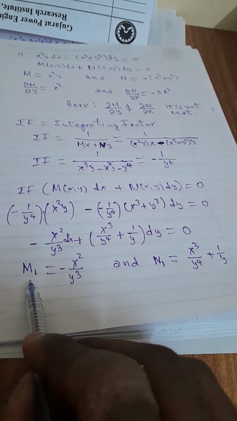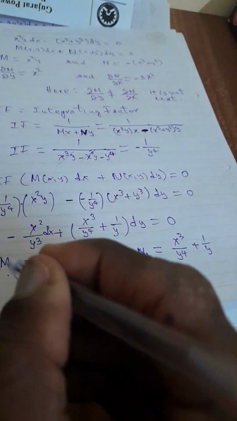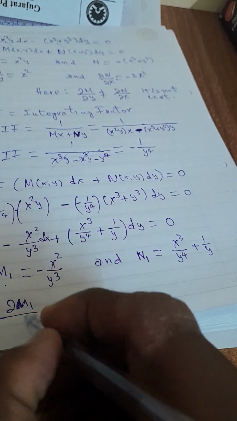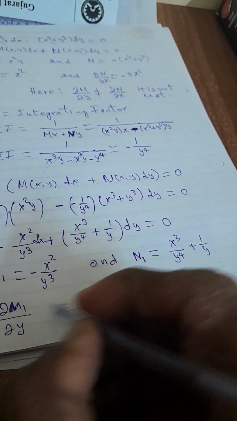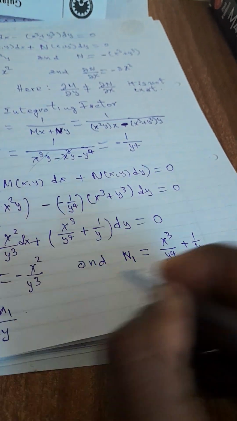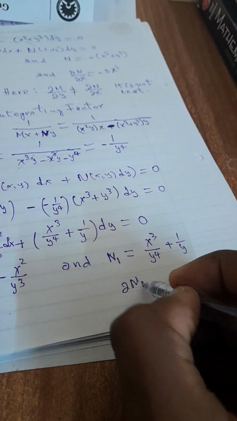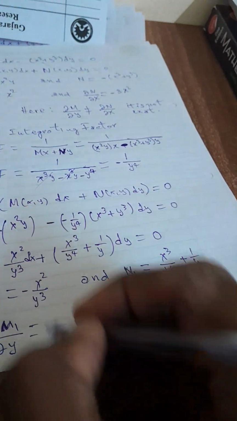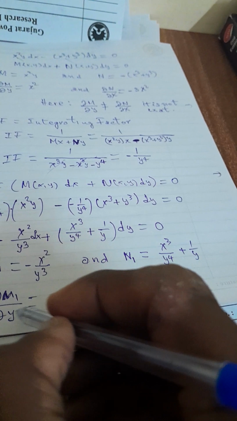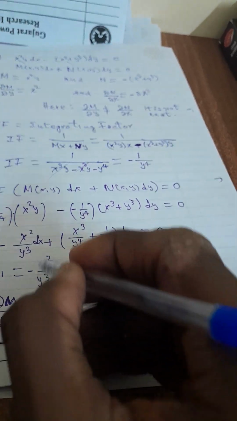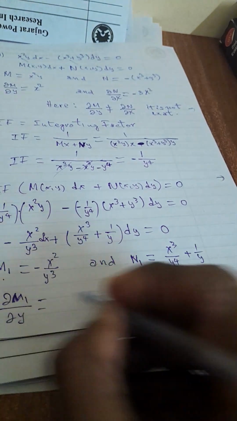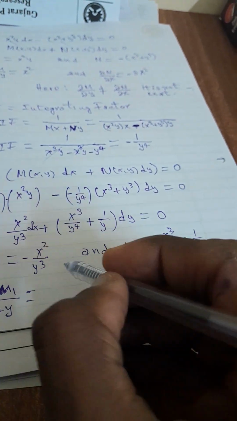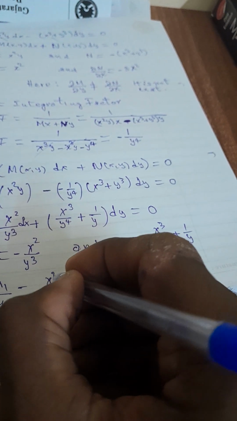If you find del M1 with respect to y, this will be the same as del N1 with respect to x. Just find the derivative of this with respect to y. Everyone knows, x is constant, take it out, so this will be positive x squared.